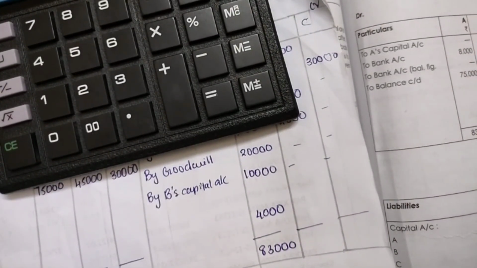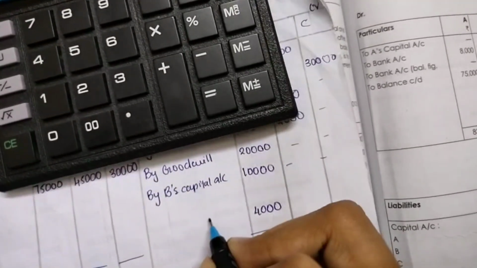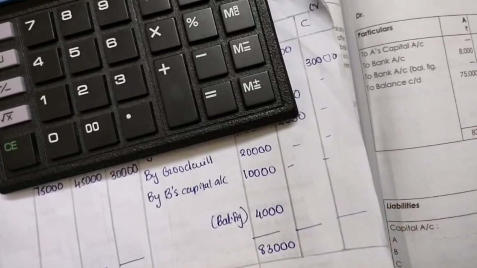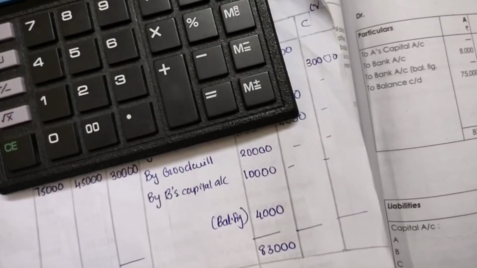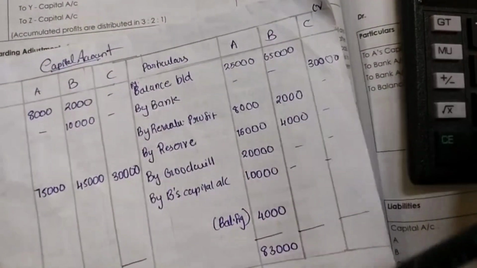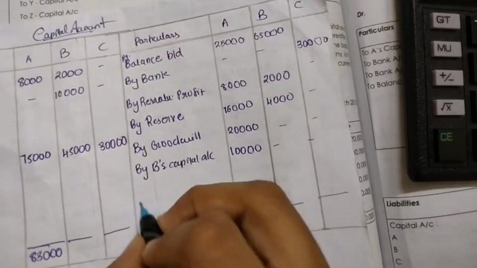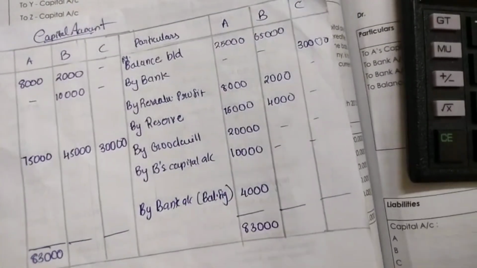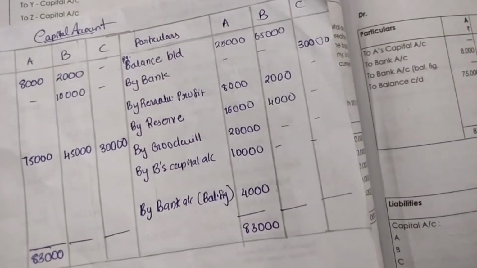That is the first question. We got the balancing figure as 4,000 in the case of A's capital. Okay, in A's capital account we found 4,000, and that too on the credit side. So if this is appearing on the credit side of A's capital, what does that mean? Alright, we have to write by bank account.